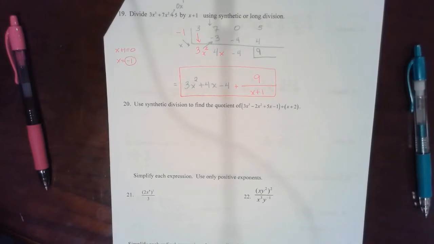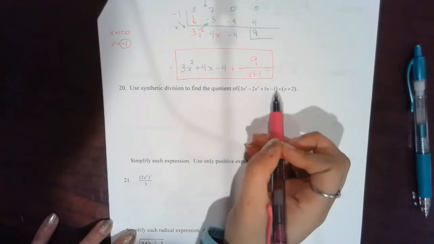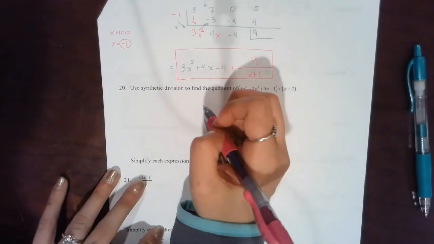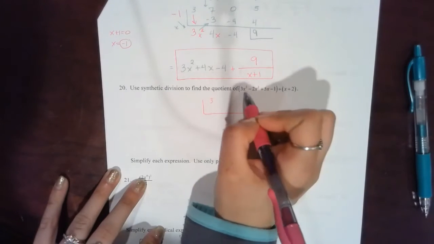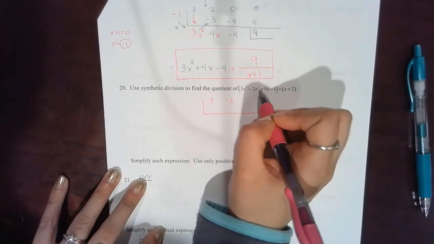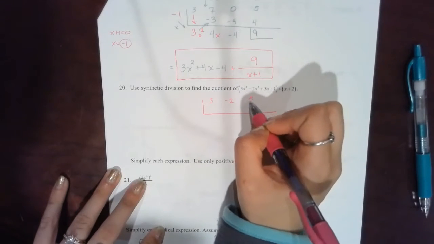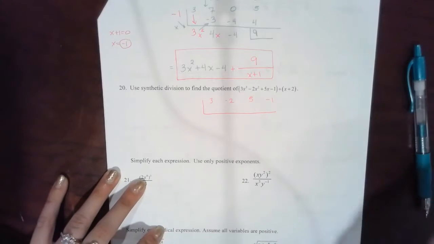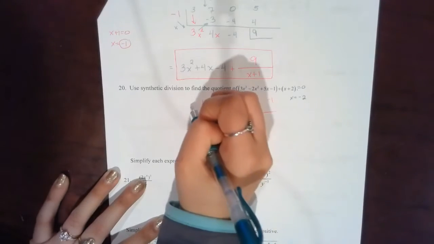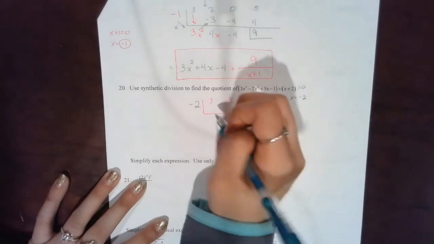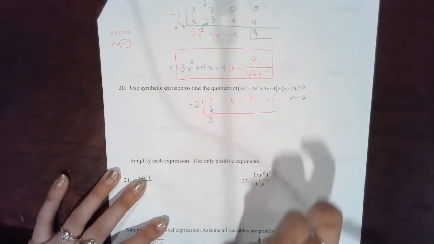Okay, so sometimes it'll factor out, sometimes not. Now let's go ahead and do another synthetic division. It's the same thing. Check, we have 3, 2, 1, constant, so we're not missing anything. So when I go to set this up, I'm going to take the coefficients. So we have 3x to the third, a -2x squared, a 5x, and then a constant of -1. Take the x plus 2, set it equal to 0, we get -2. So -2 goes out front.